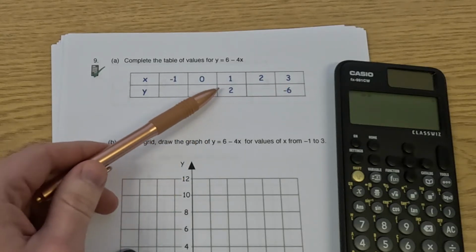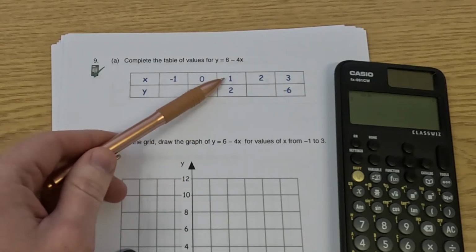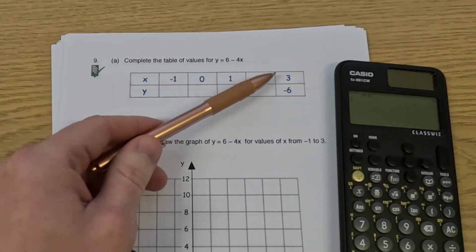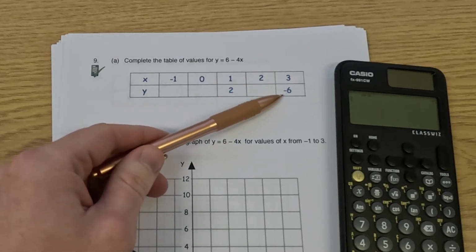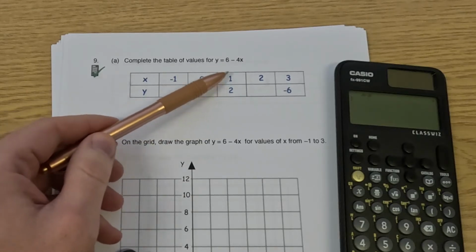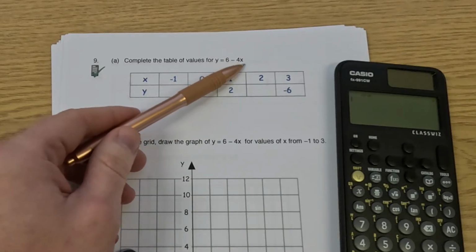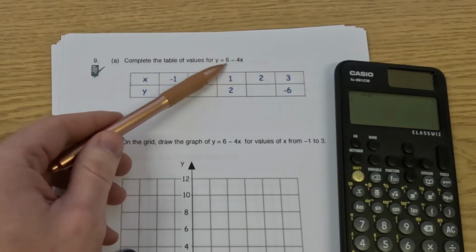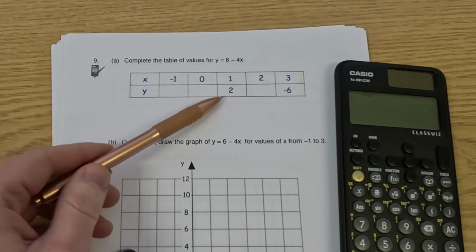We've got a y coordinate here of 2. So whenever x is equal to 1, y is equal to 2. And whenever x is equal to 3, the y coordinate is equal to negative 6. And let's just check this one. If x is equal to 1, we would do 6 subtract 4 times 1. 4 times 1 is 4, so we would do 6 subtract 4, and 6 subtract 4 is equal to 2.